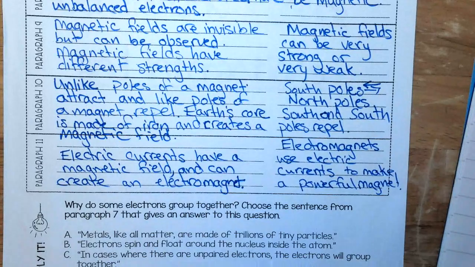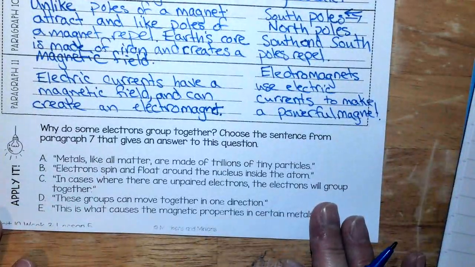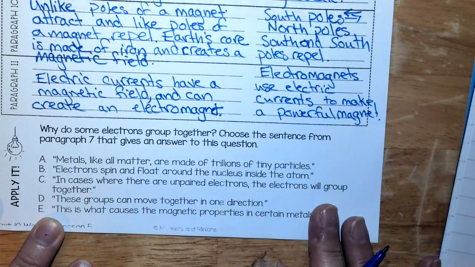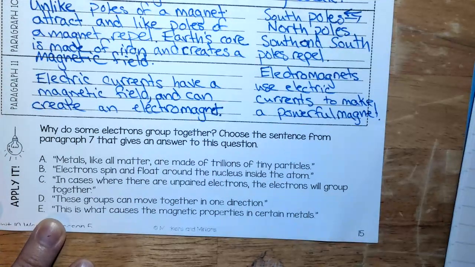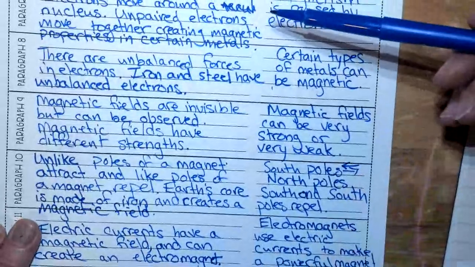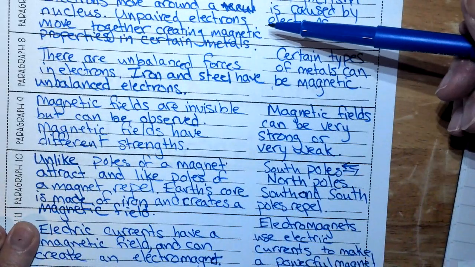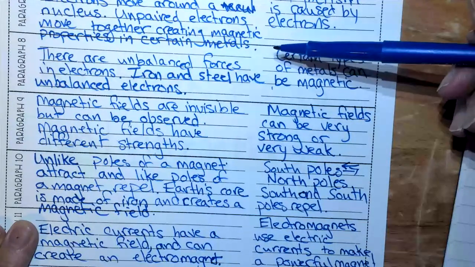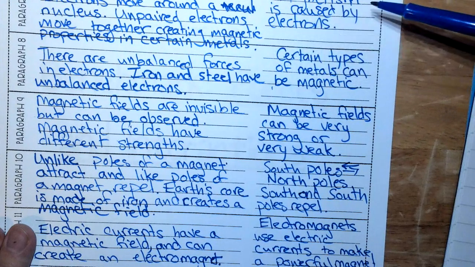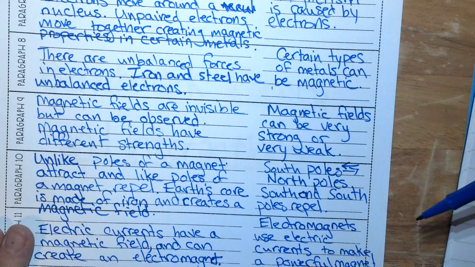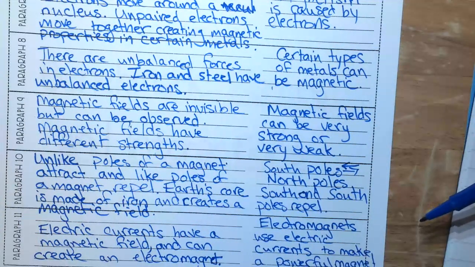Excellent. Looking down at the last part, why do some electrons group together? And choose a sentence from paragraph 7 that gives an answer to this question. So I am going to look back at what we wrote in paragraph 7. Metals are made of atoms. Electrons move around a nucleus. Unpaired electrons move together, creating magnetic properties in certain metals. And so magnetism is caused by electrons. So why do some electrons group together?